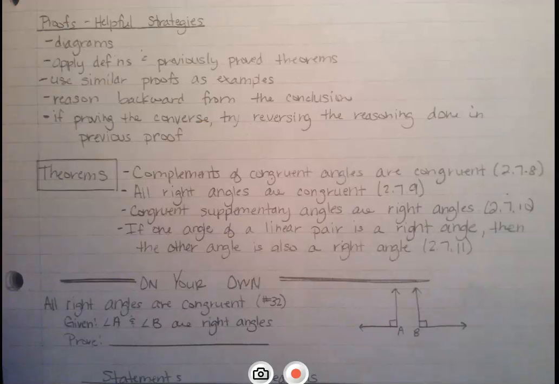And then there's a whole bunch more theorems here. Each of these is a theorem. The first one is the complements of congruent angles are congruent. Complementary angles, not the opposite. We have supplementary angle pairs and we have complementary angle pairs. How many degrees are complementary angles? Sum of 90. Okay, so the complements of congruent angles are congruent.